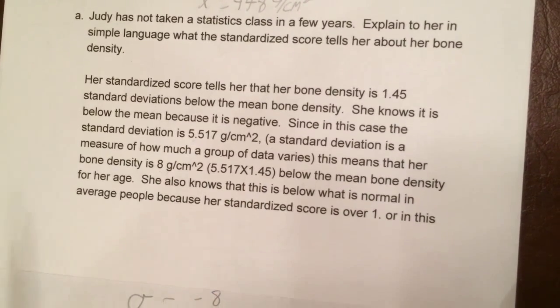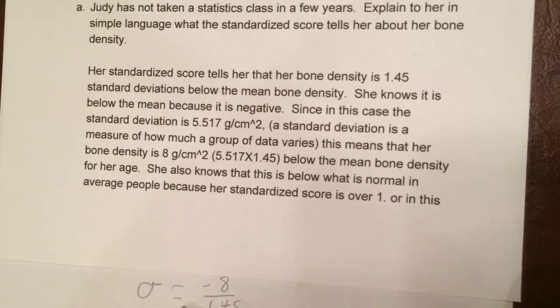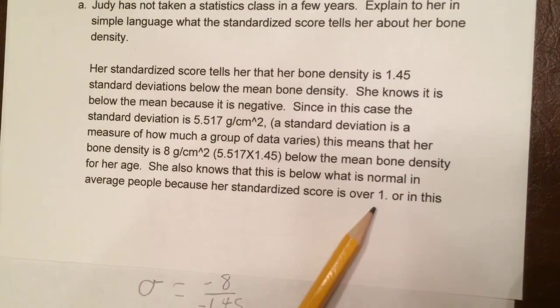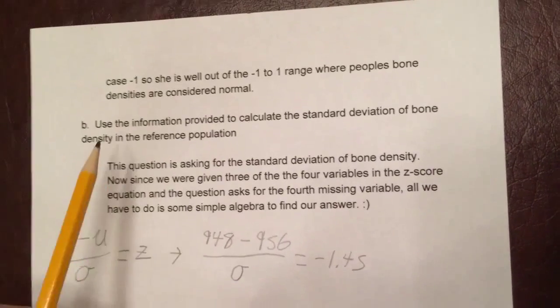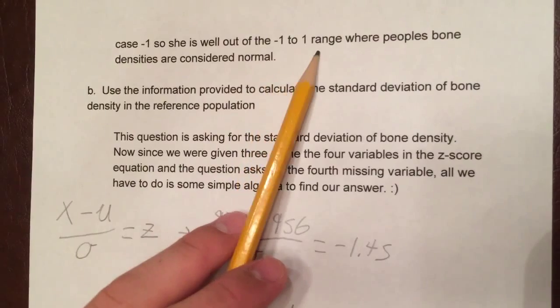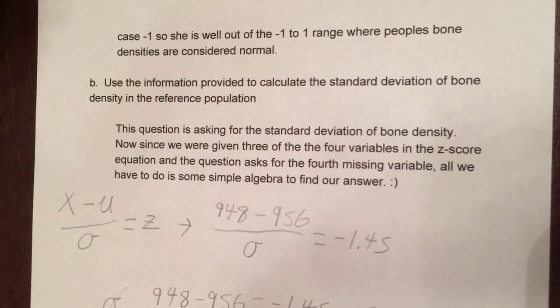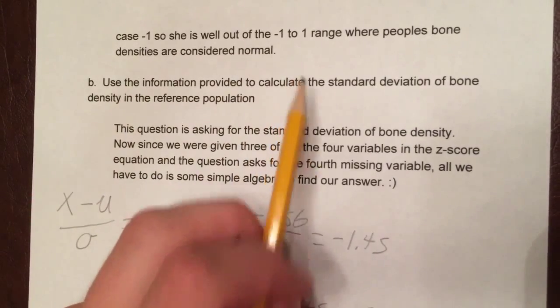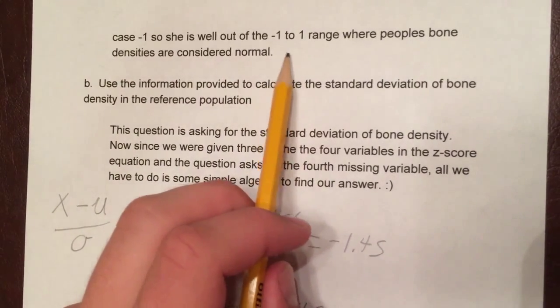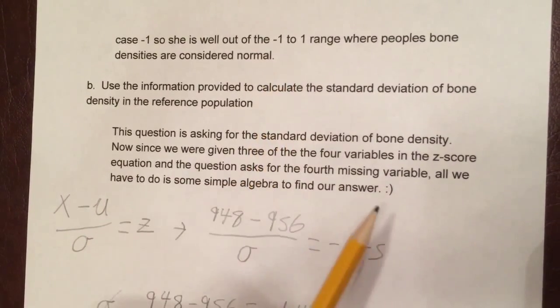She also knows that her bone density is below normal in average people because her standardized score is beyond negative 1, since it's negative 1.45. So, she's well out of the negative 1 to 1 range where people's bone densities are considered normal, which is the standard range where the average 25-year-old can vary.